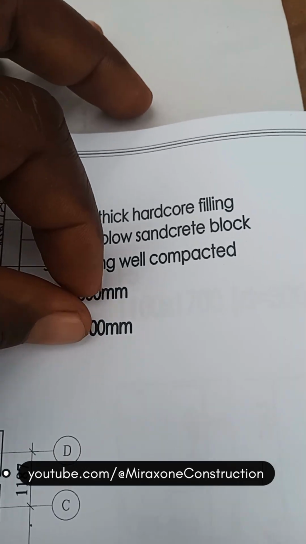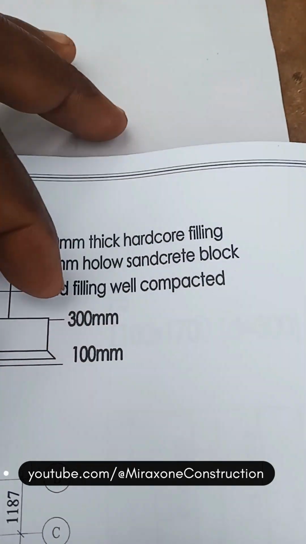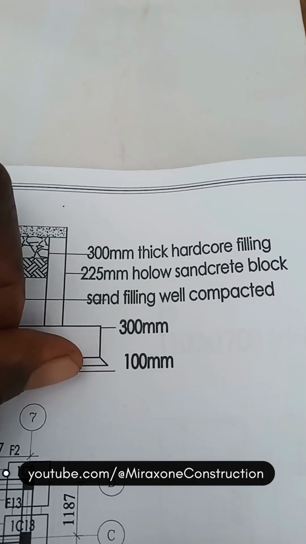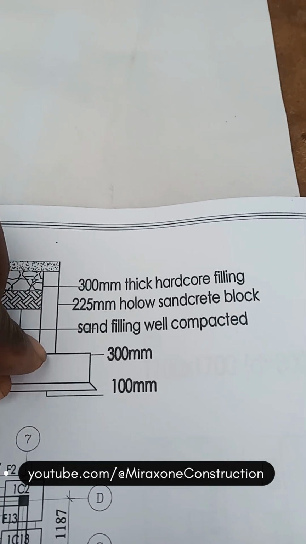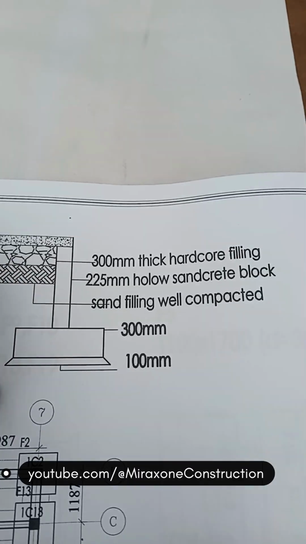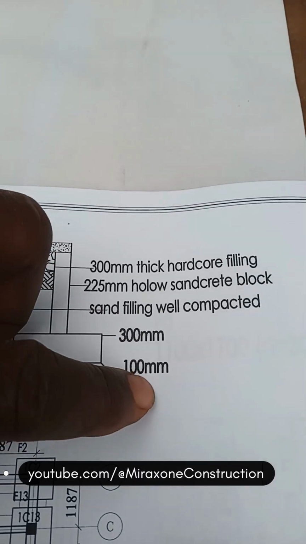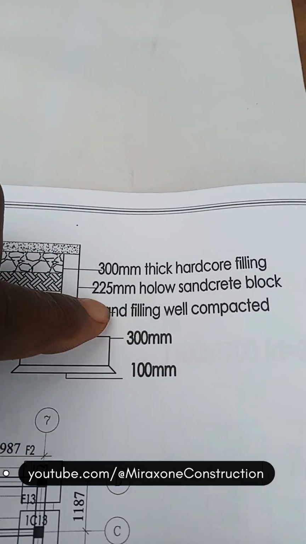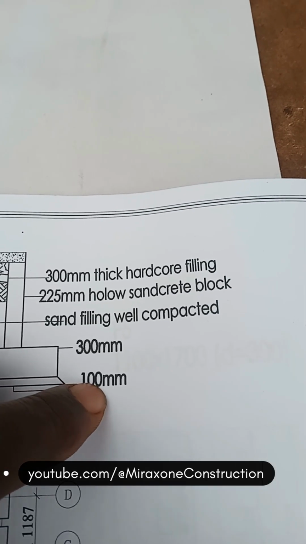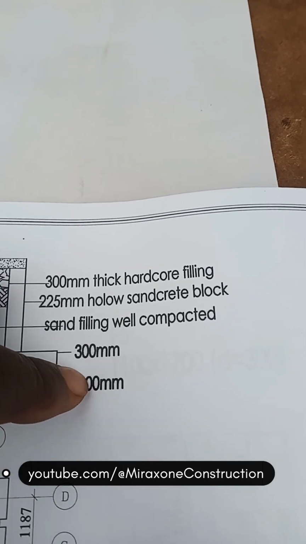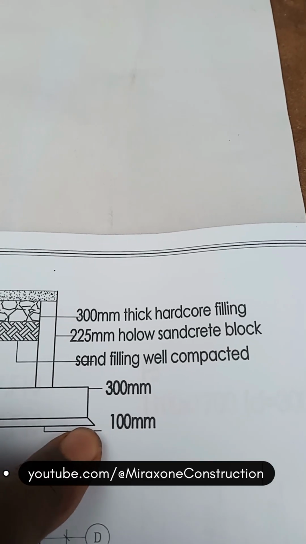I just want to let you know that this place is the column base, the footing. This place is the column base, which is the footing. Do you understand me? So this small one here, 100 millimeter, which is about 4 inches, is the blinding.